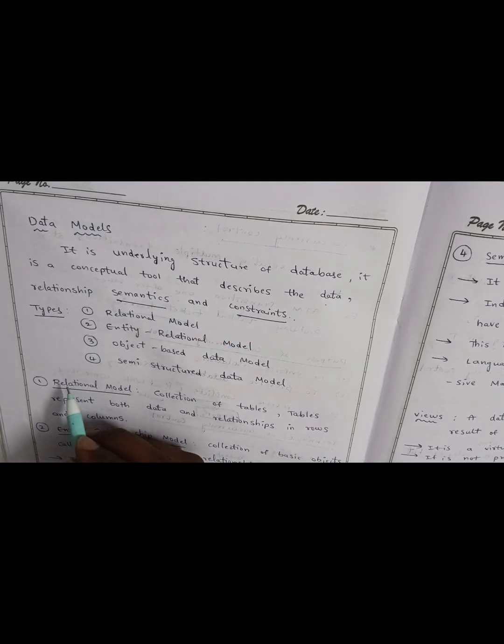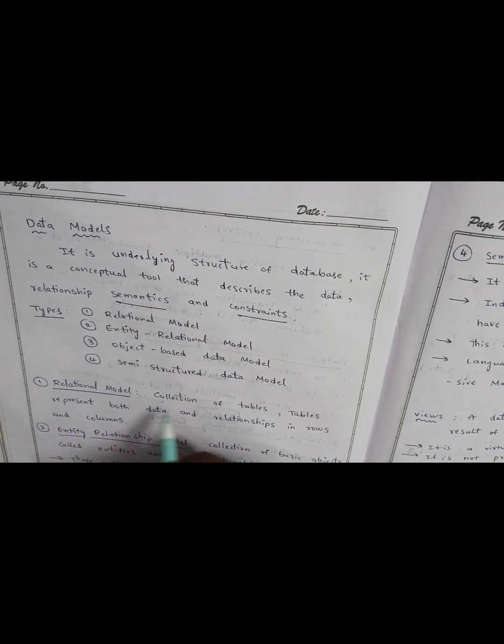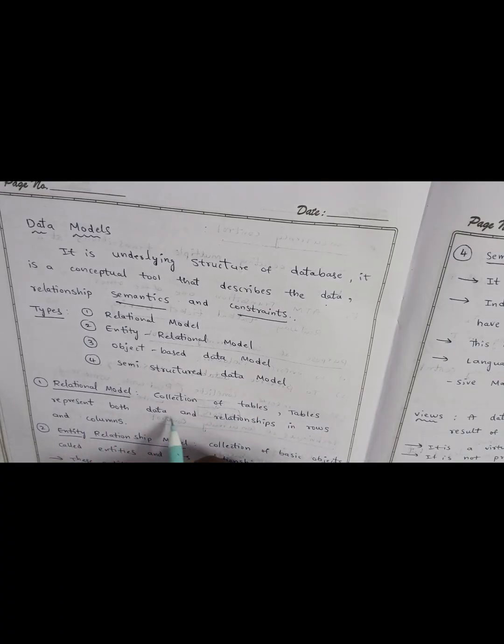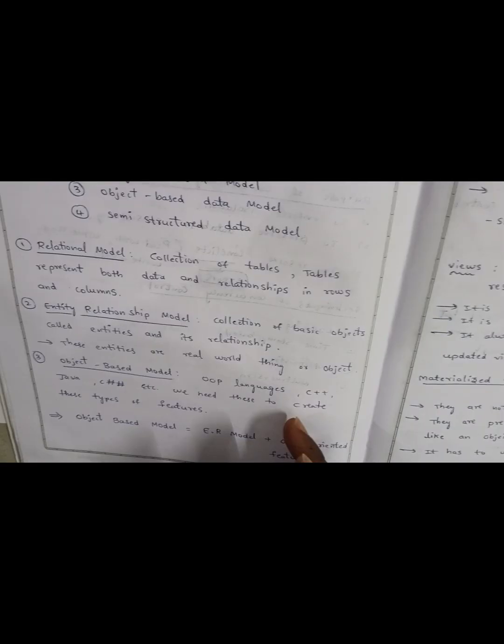Let's see the first one, relational model. It is a collection of tables. Tables represent both data and relationships in rows and columns. This is known as the relational model.